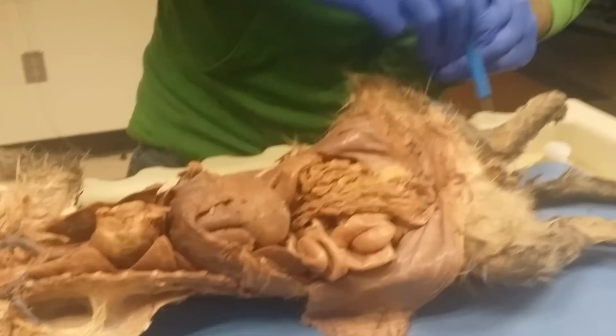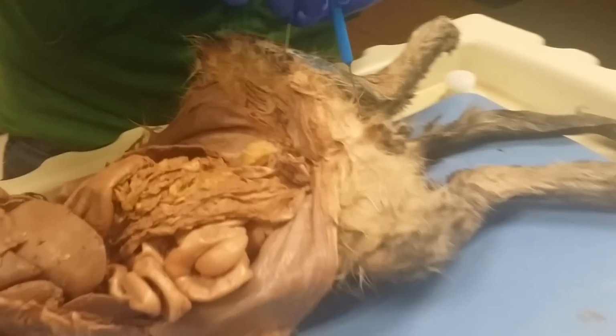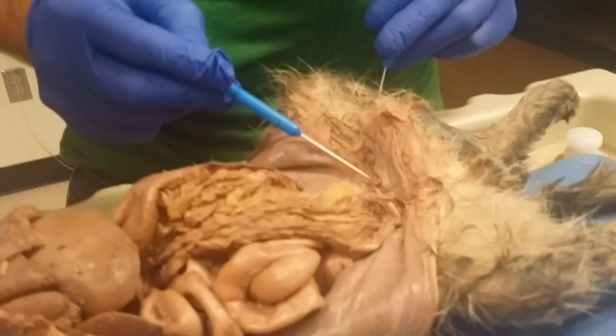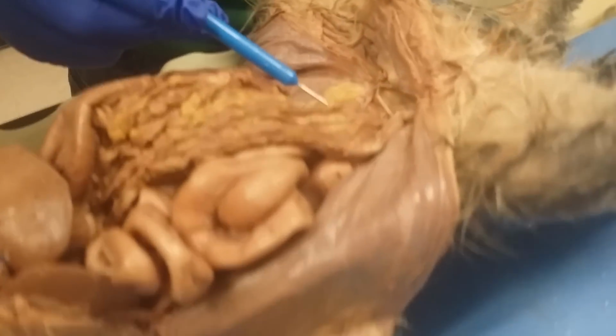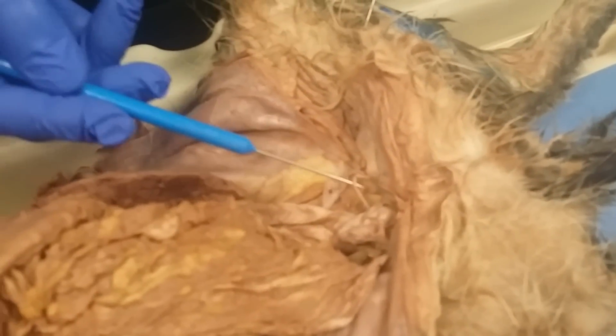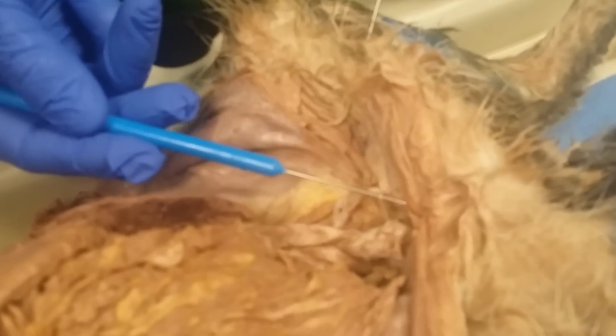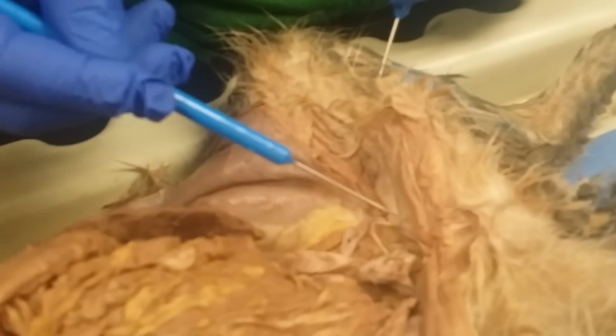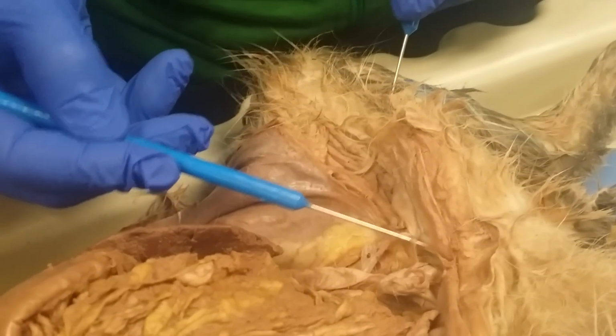Alright, so anyways, you got the testicles down here. And then you got that little ball right there. This thing is the bladder right here. This thing right here is the vas deferens, or the ductus deferens. So if you find the little thing that loops around, vas deferens or ductus deferens.